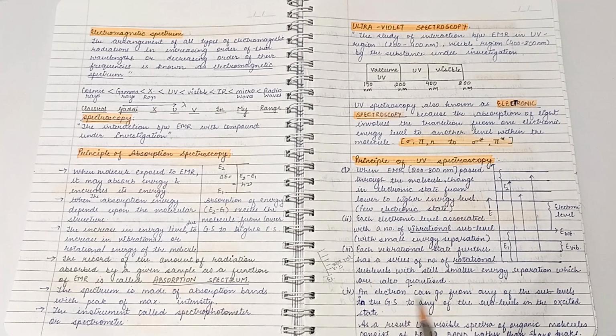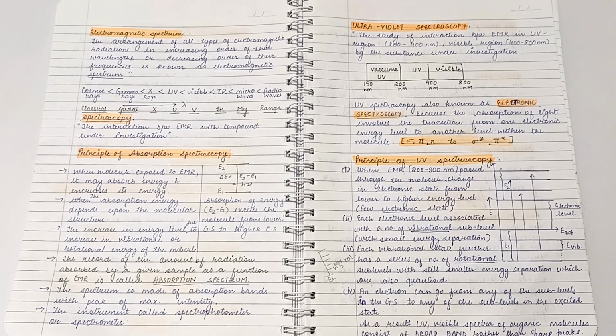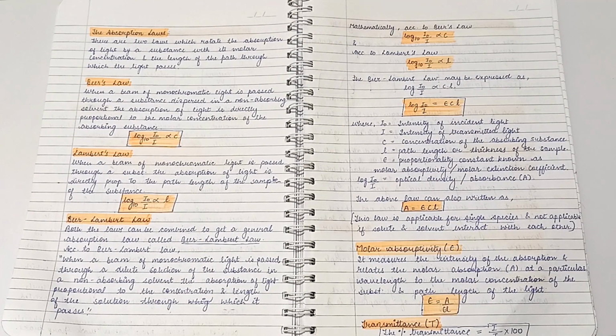So, an electron can go from any of the sublevels in the ground state to any of the sublevels in the excited state. As a result, UV visible spectra of organic molecules consist of broad bands rather than sharp peaks. Now we are going to study the absorption laws. You must have studied these in previous classes also.